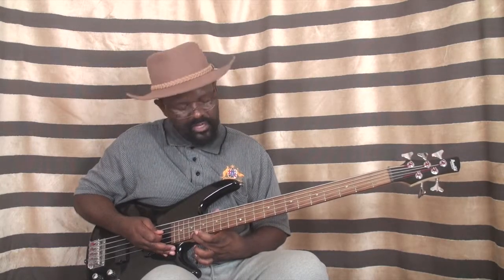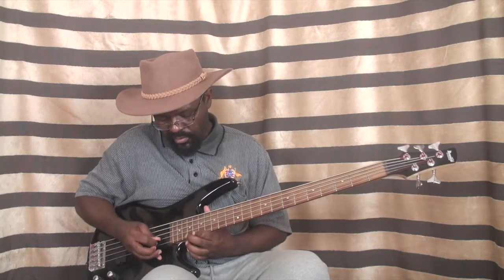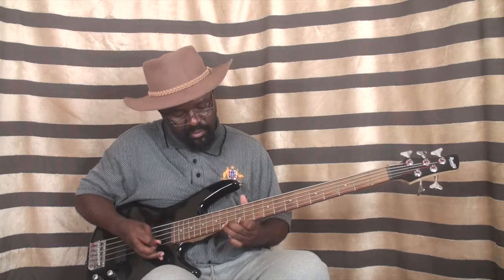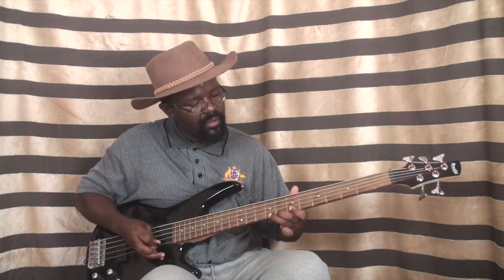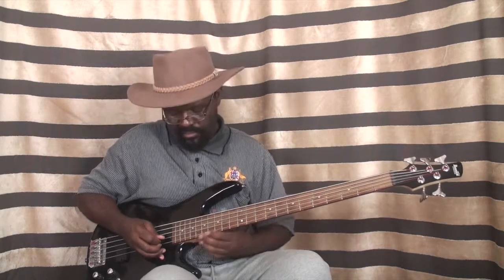So with this sequence, we're starting on the octave and ending here on the 7th and concluding on the 5th up here. The 5th is on the 2nd string. So go. That's a 5th there. That's how we are concluding it.